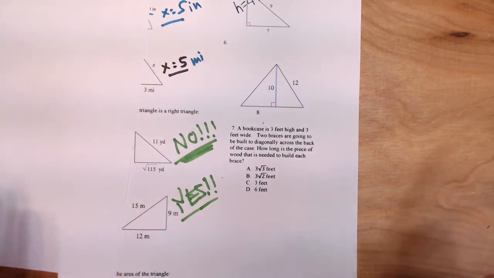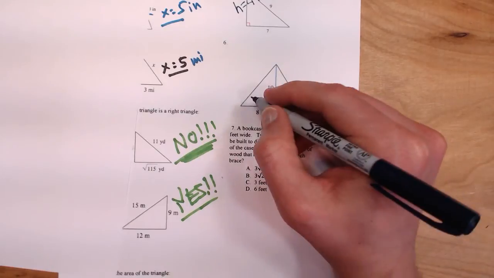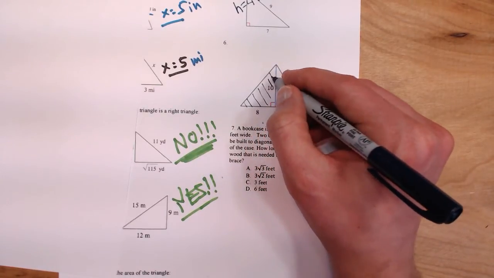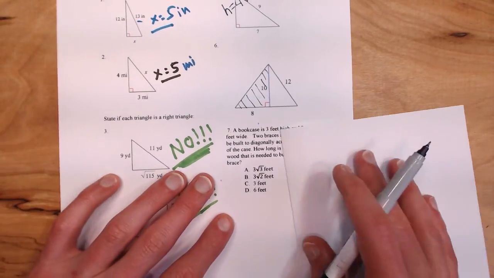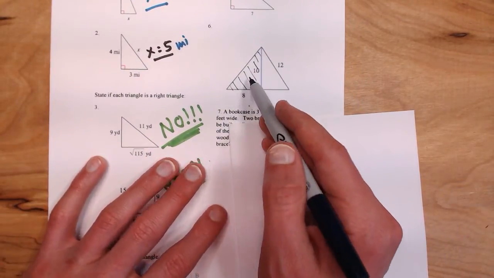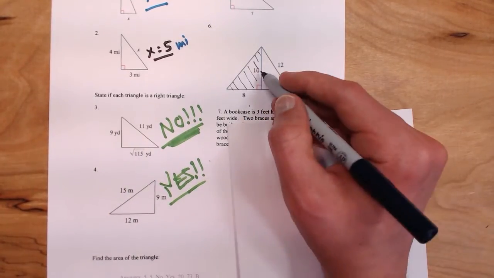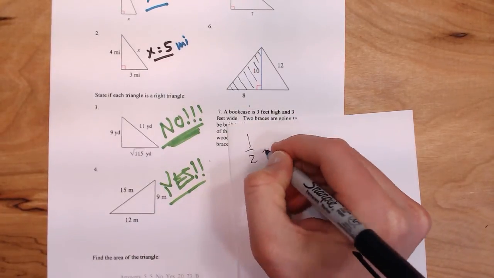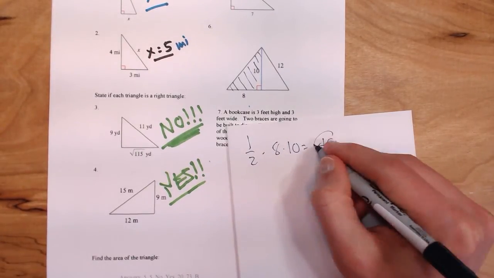I apologize. The thing I want to point out, they're asking you to find the area, right? The first thing I would do is find the area of this triangle. And the way I would do it is I would do 1/2 base times height, right? And my base is 8, and I know this is my height because it's at a right angle to my base, right? So I can use this as my height, and that's going to be fine. So you can handle this problem. It's just 1/2 times 8 times 10, which I think is going to give you 40.